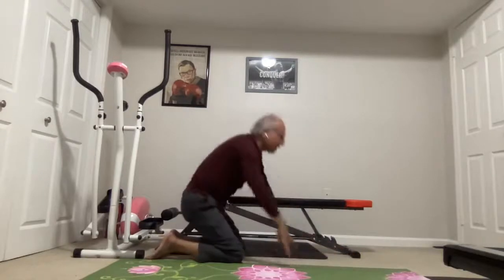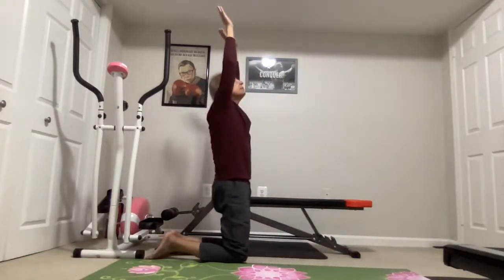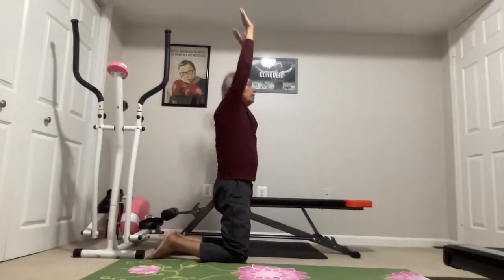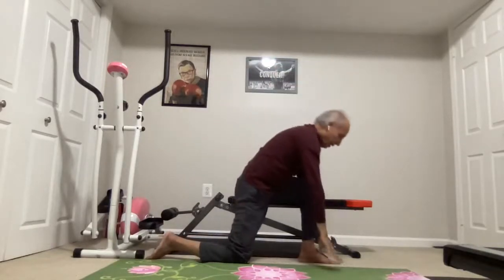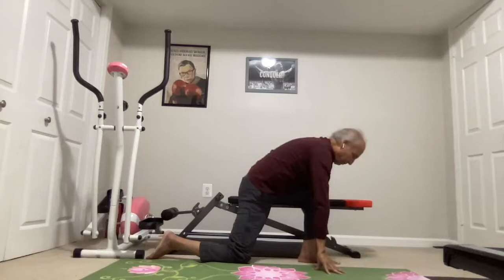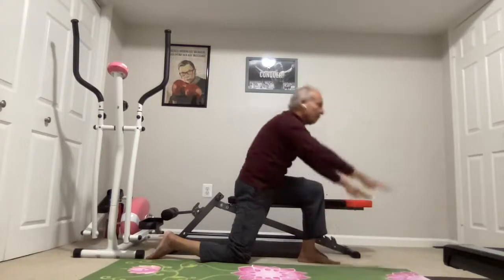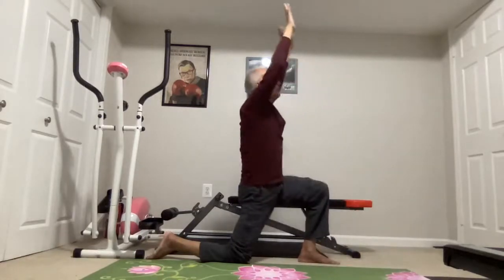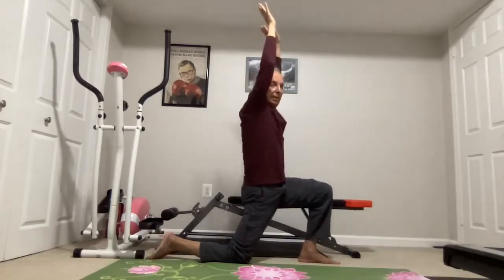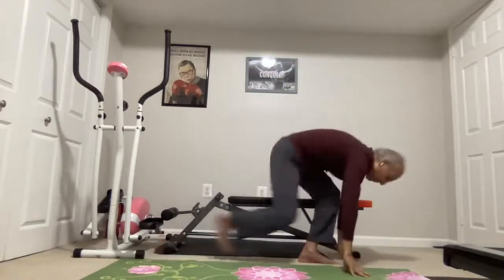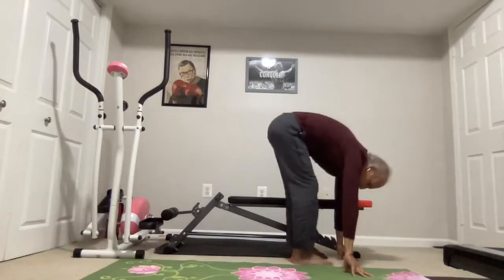Breathe in, get your hands high up again. Breathe out, your left foot comes in, hands on the ground. Again, breathe in, hand is to the back. And breathe out, right foot comes in the front.